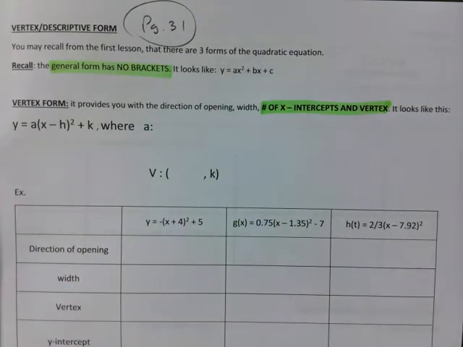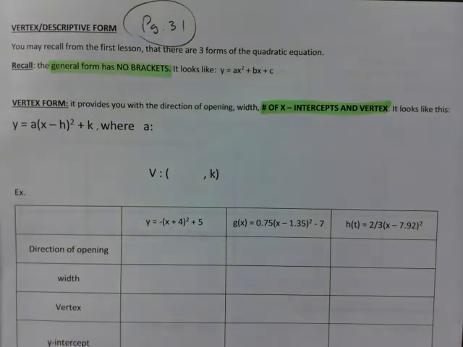Let me just go and get my booklet for that section. A still tells us the width and the direction of the opening. That hasn't changed at all. And the rest is going to be a little different. Here. I just want to stick with my script. Don't go off the script, that's why.